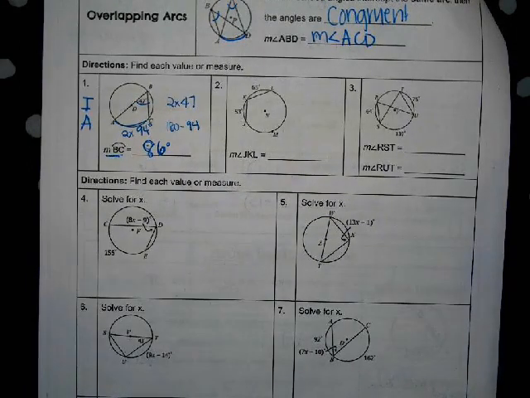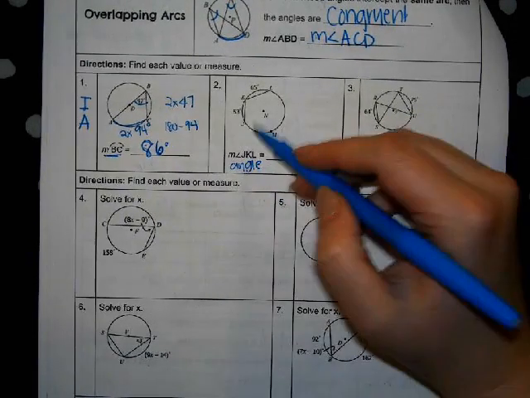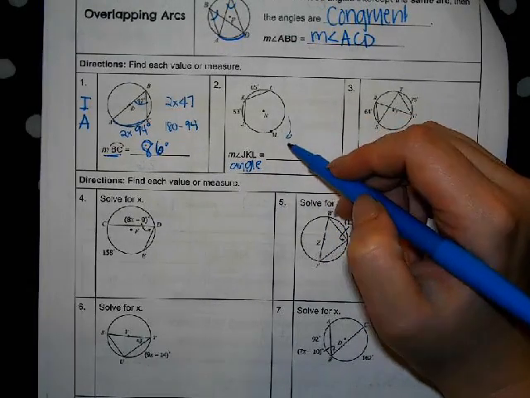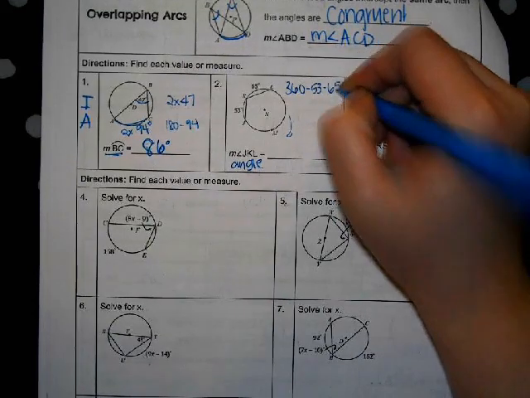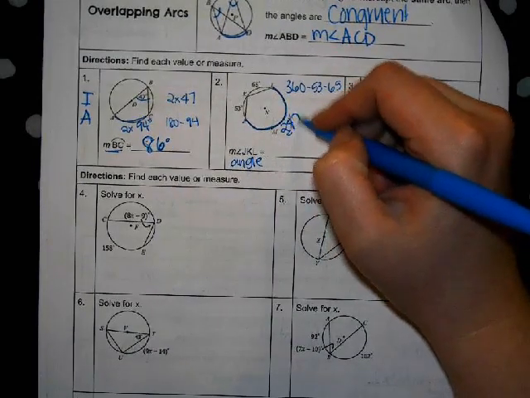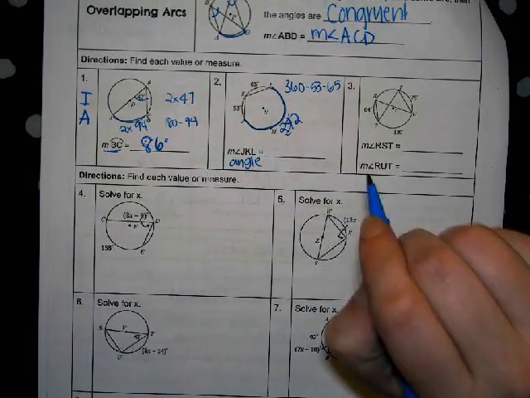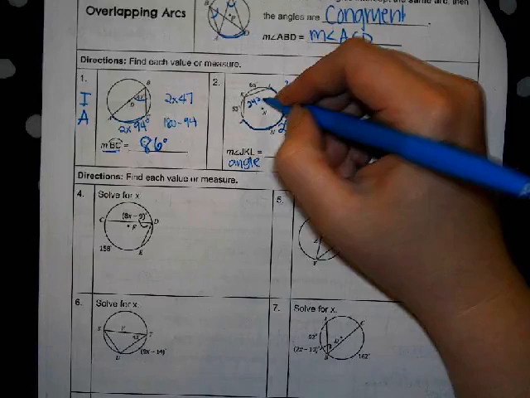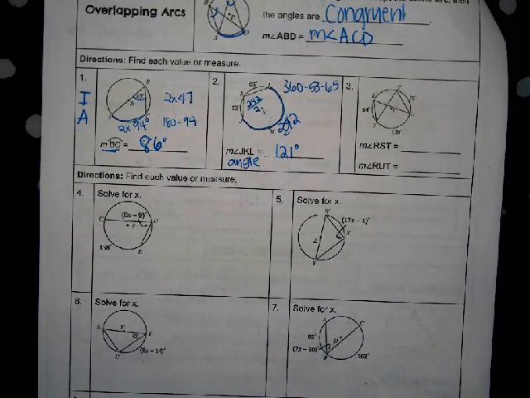So there's lots of different ways we can work with these that are kind of like working forwards or multiple steps or working backwards. So the next one is going to be a working backwards. It wants me to find the angle. In order to do that, I have to know what this major arc, J and L, is. So to figure that out, I'm going to do 360 minus 53 minus 65. That means this major arc here is 242. Now remember, the arc is double, so if I need to find the angle, I'm going to do 242 divided by 2. That makes that angle measure 121 degrees.